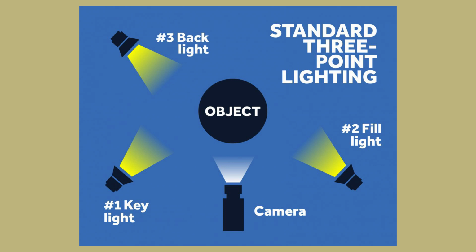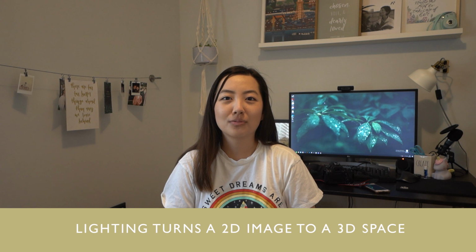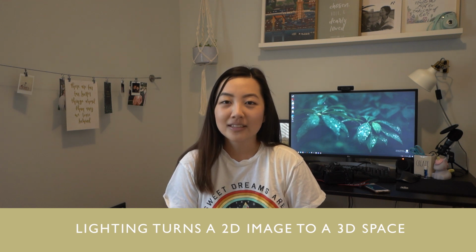And then at the back, you want to have a backlight. That's just to separate the subject from the background, and it helps to create a 3-dimensional space using a 2-dimensional screen. So you really want to use light to liven and fill the spots in the camera that seem a little bit more dull and dead.